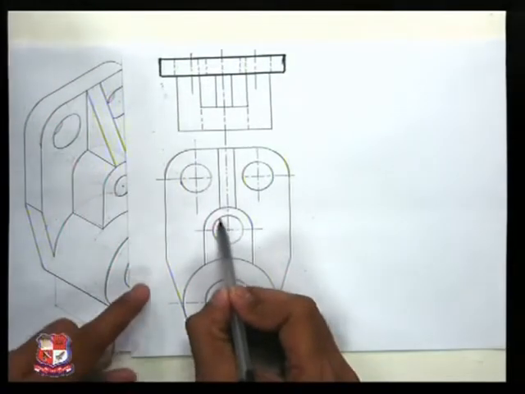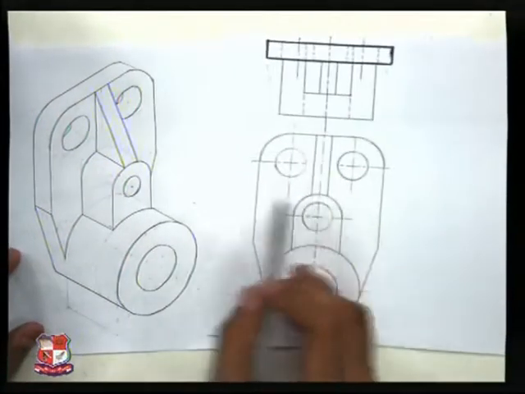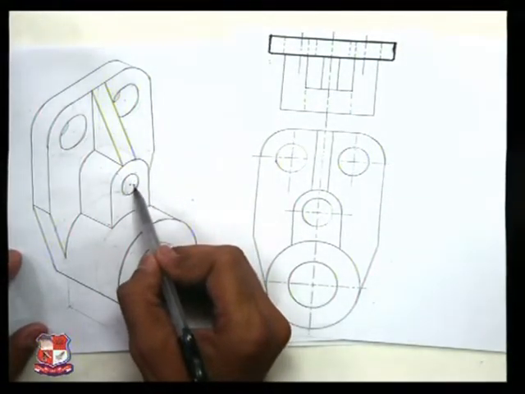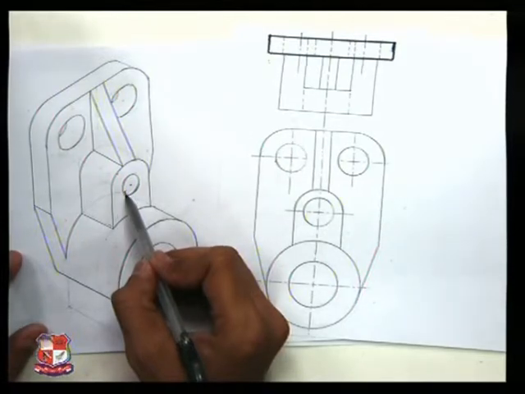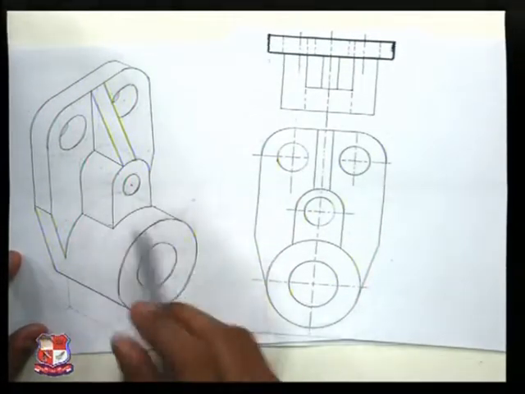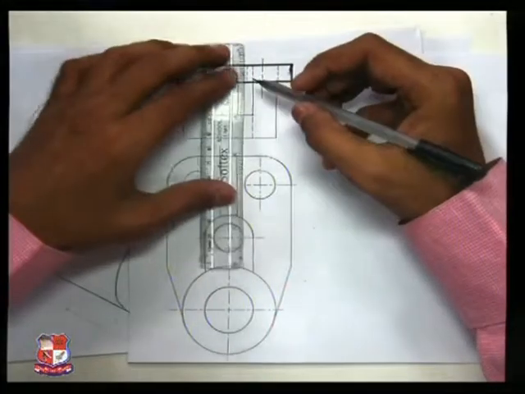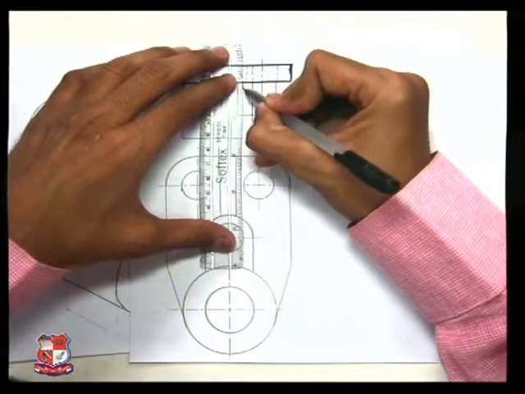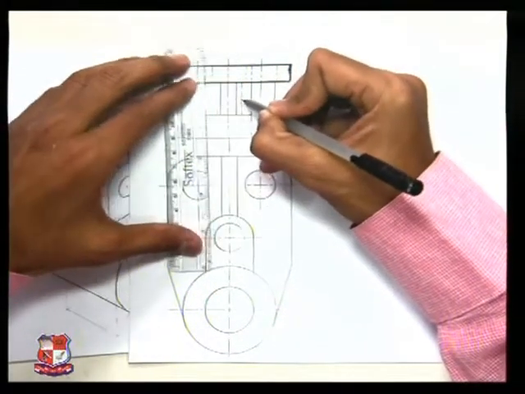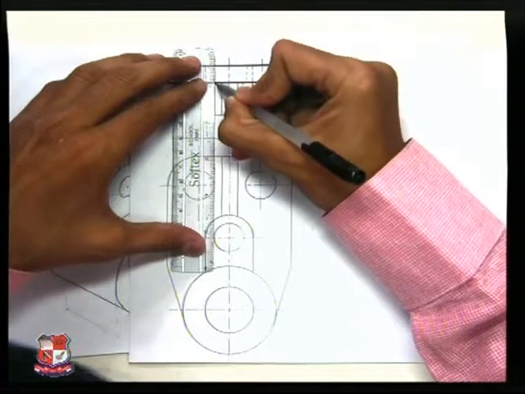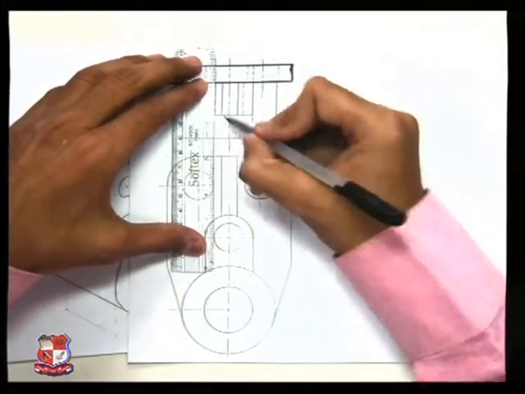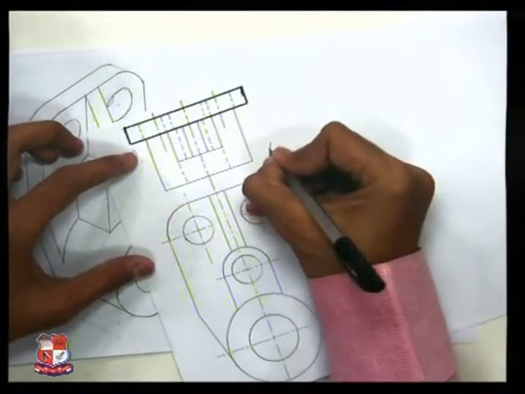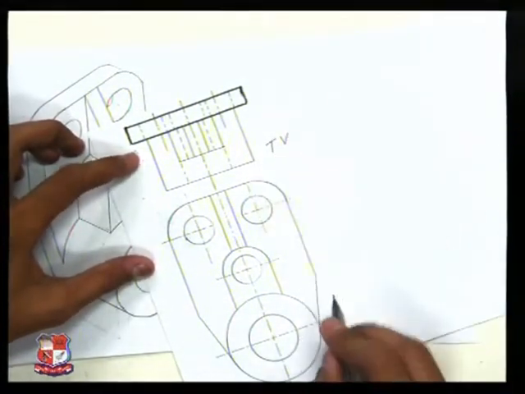Now about this circular hole, this one, in isometric view you can see here this circular hole. The diameter of this circular hole is given as M14, that means 14 mm is the diameter. So 7 millimeter on either side. From here we can take the projections and draw dotted lines to show the edges of the circular hole. So this is another view, and this is the missing top view of the given figure.